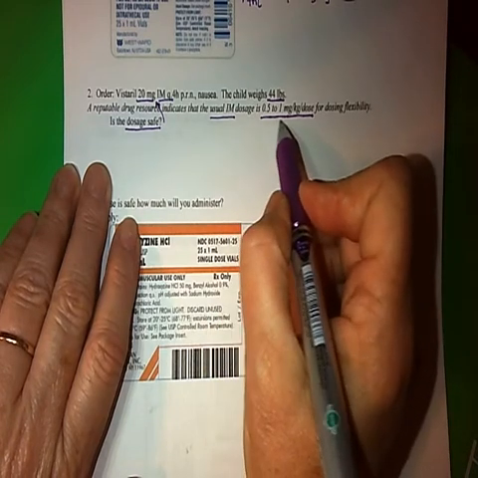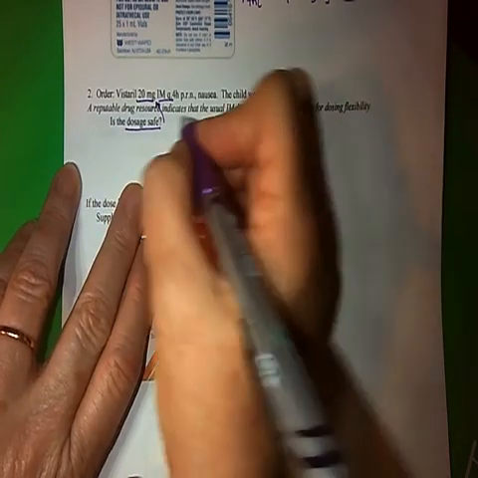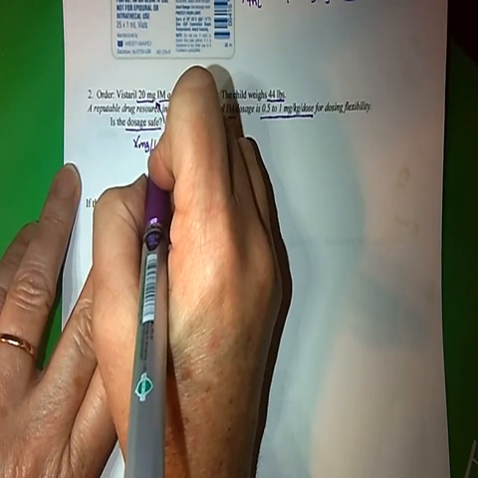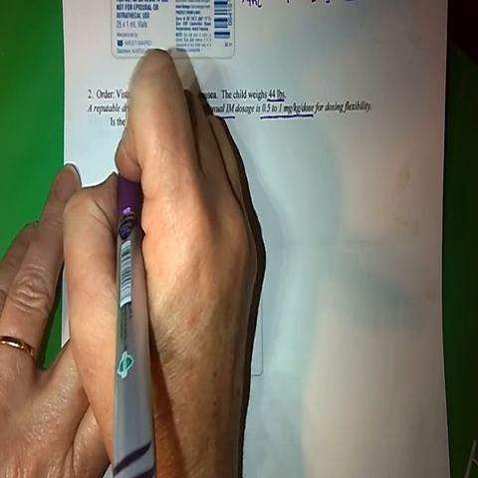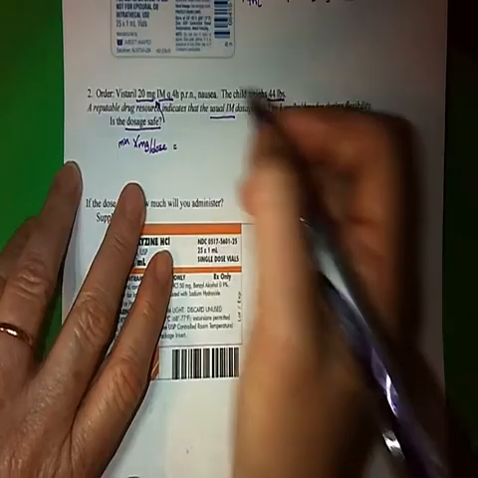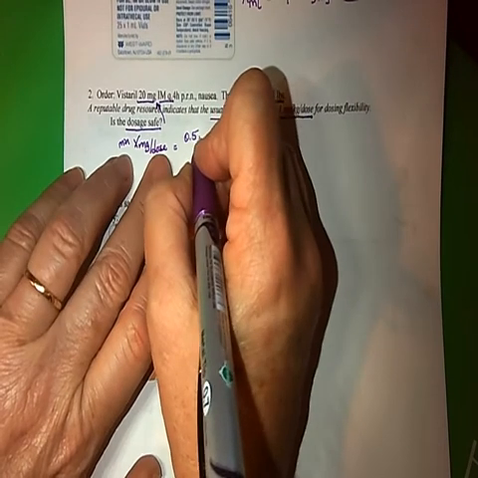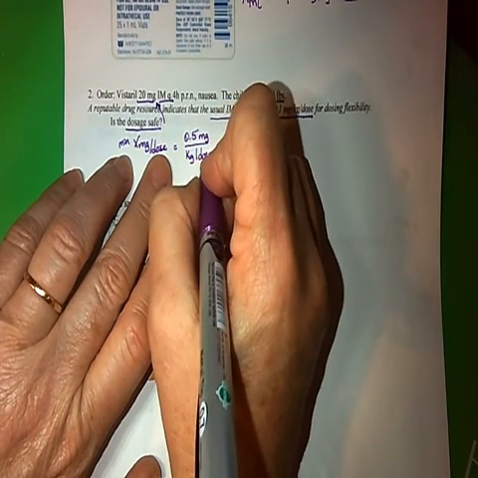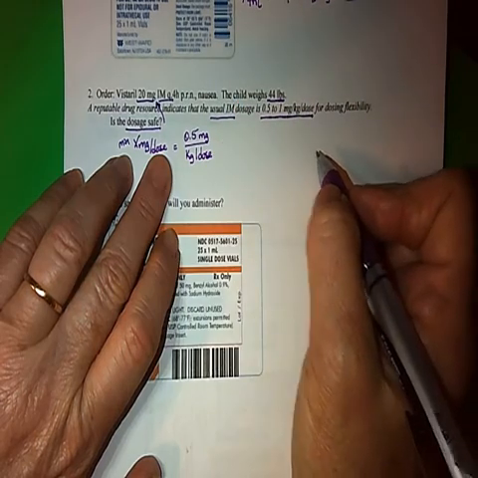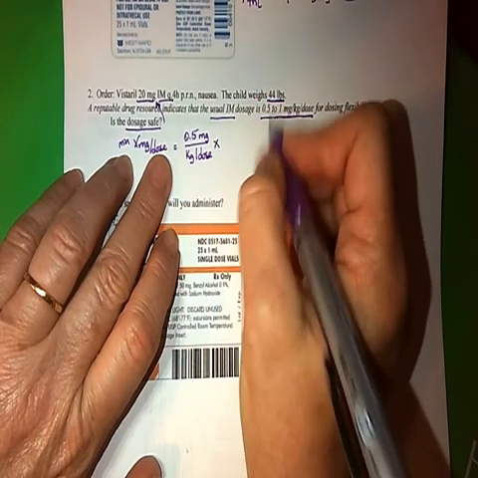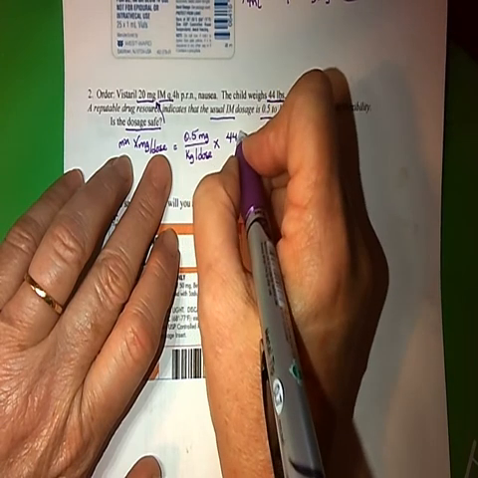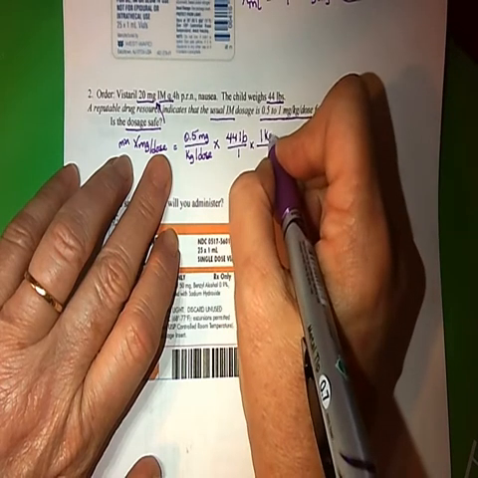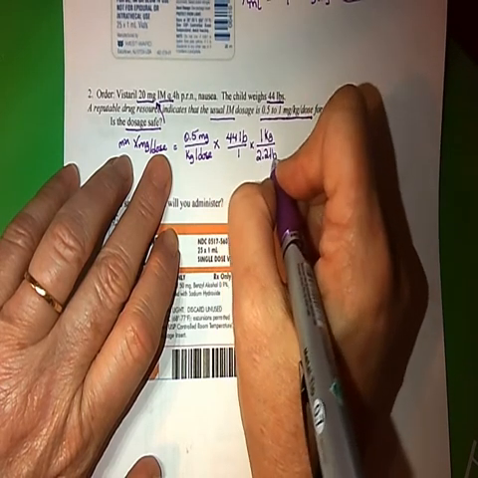They gave me a range this time. So I'm going to set it up and do my range, my milligrams per dose for my minimum. That's going to be the 0.5 milligrams per kilogram per dose, times the child's weight, 44 pounds over 1, and then my conversion, 1 kilogram, 2.2 pounds.